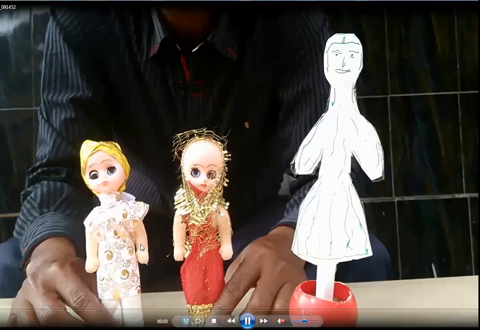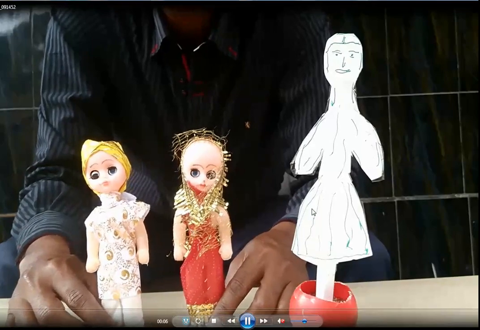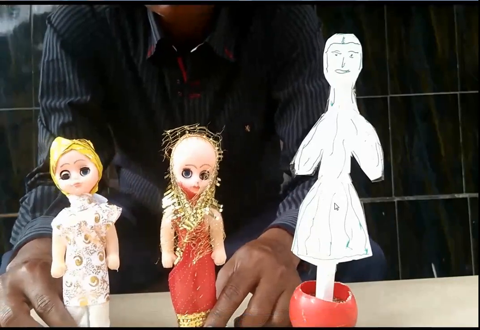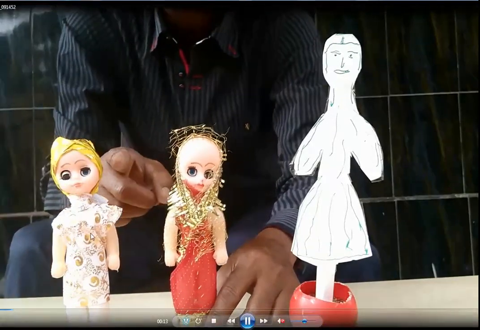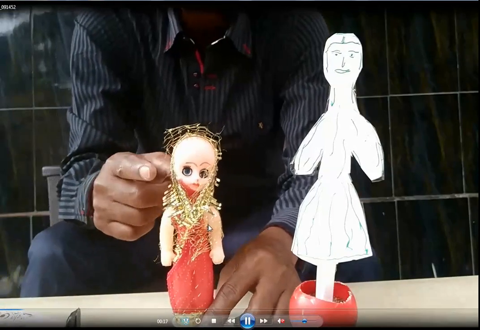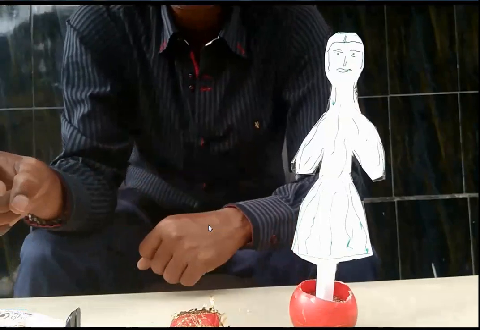Look at these three dolls, number 1, 2, 3. So this third one is made up of paper. Now I am going to push this first one. Look, it falls down, and the second one also, look at how it falls down.